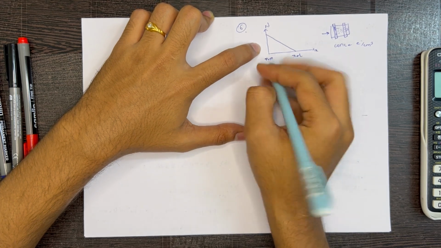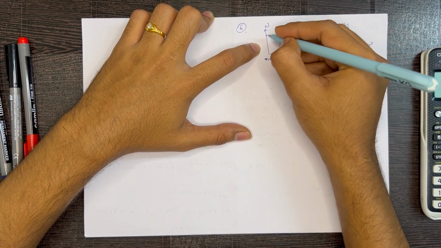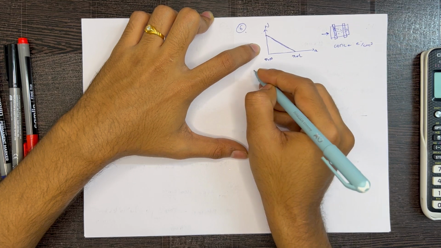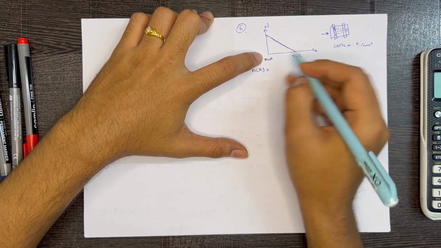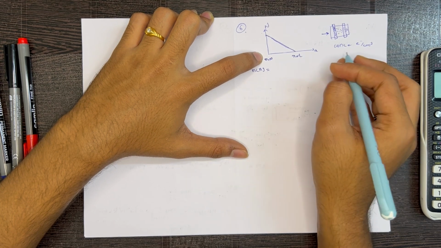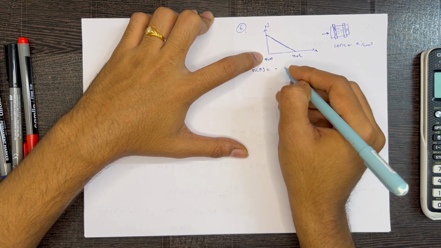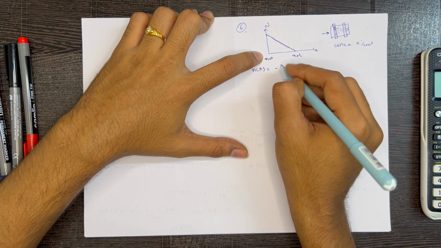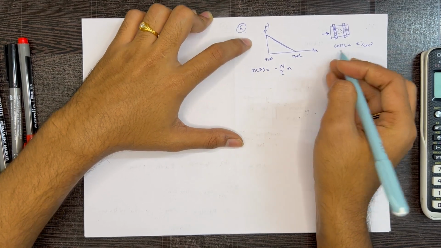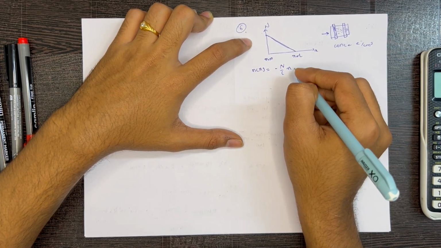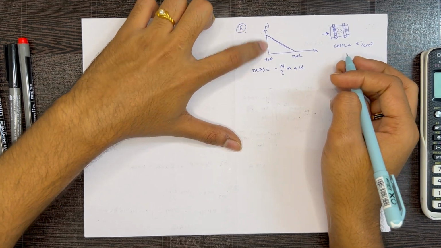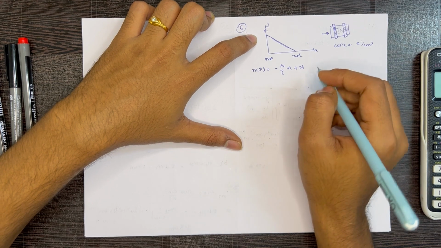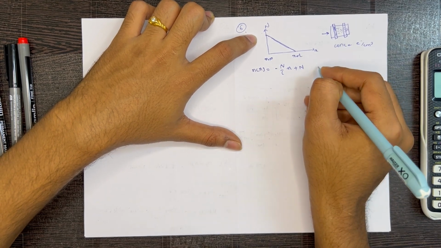We can see that n of x is a straight line, right? We can write y equals mx plus c. The slope m will be negative, so it will be minus n by L times x, plus n, because at x equals 0 it is n. This is the electron density.